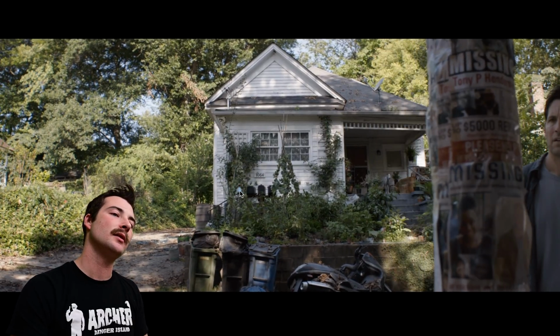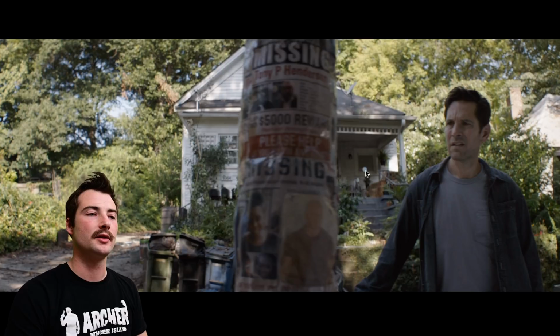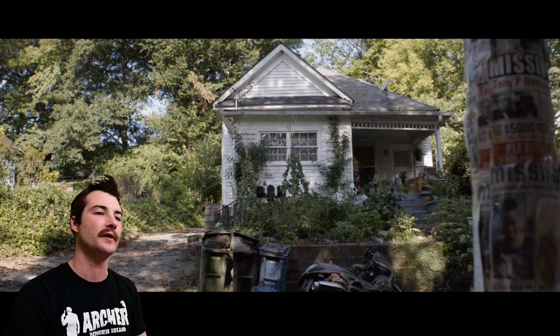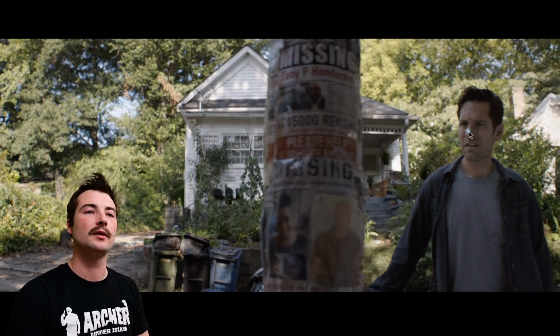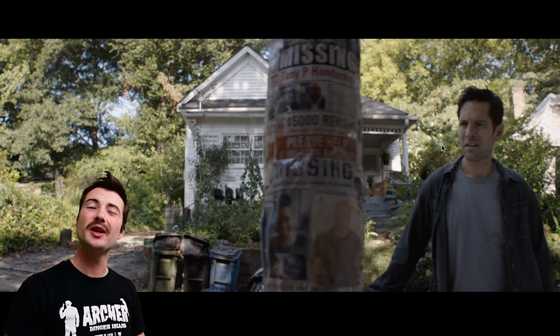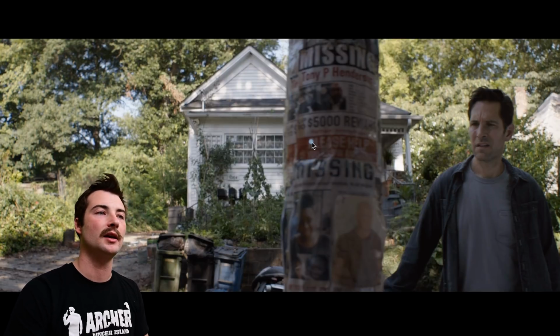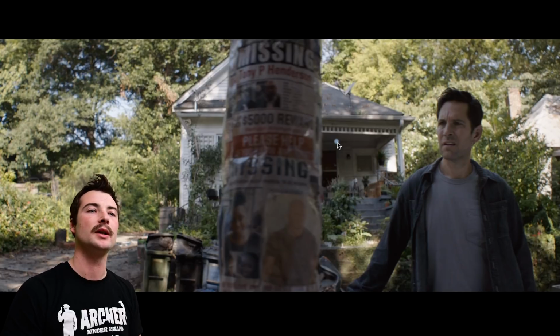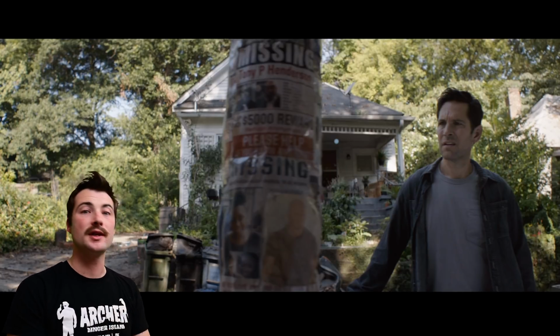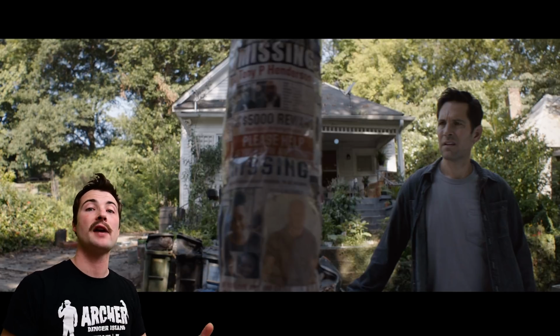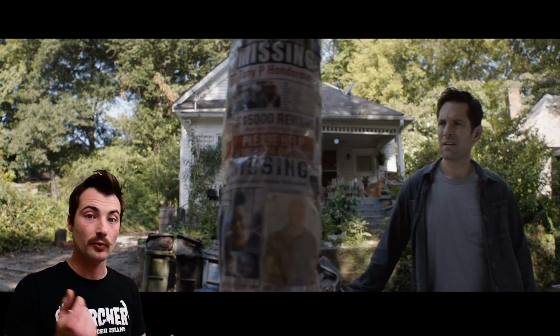This, to me, although I just noticed that there's a dog living on this porch, so maybe someone is home taking care of at least the dog. But Scott Lang appears to be very confused. He's seeing all these missing posters, and you see missing posters for Tony P. Henderson and other blurry names, but that's not important. The important part of what we're seeing here is that Scott is confused. He has no idea what happened. He has no idea that half of the universe just got snapped away.